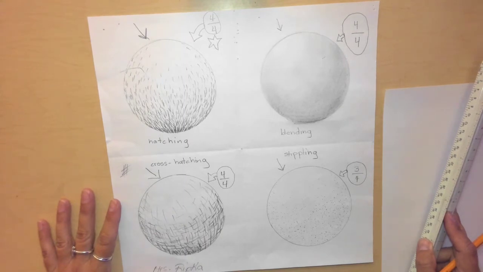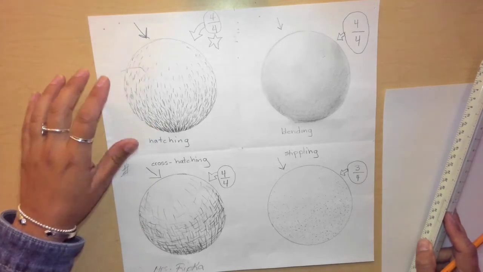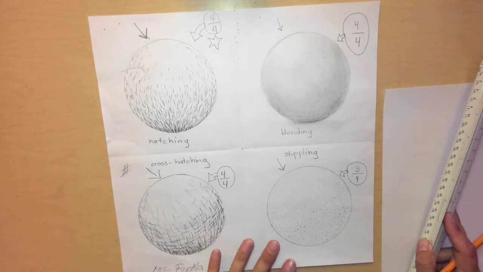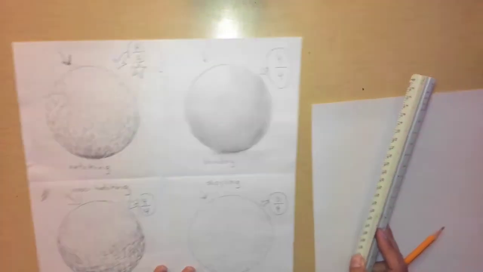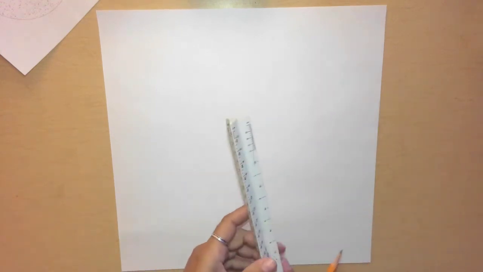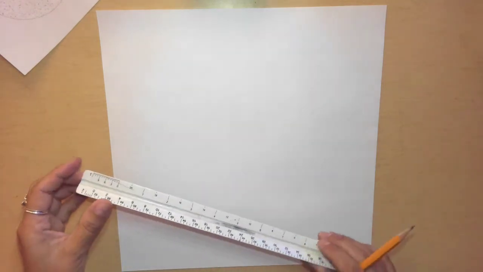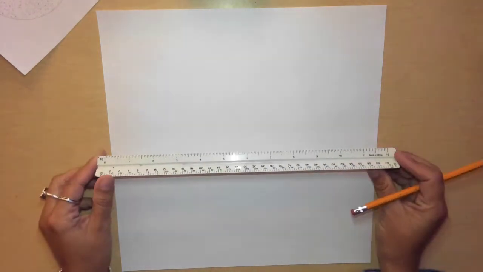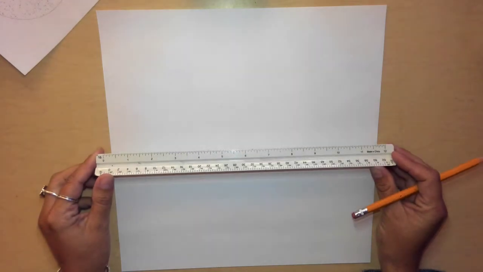Today, the first day of this lesson, we will be setting up our paper. To begin, we have our 12 by 12 paper. We will divide that up into 4 sections. Obviously, if it's a 12 by 12 paper, it would be 4 little 6 by 6 squares.